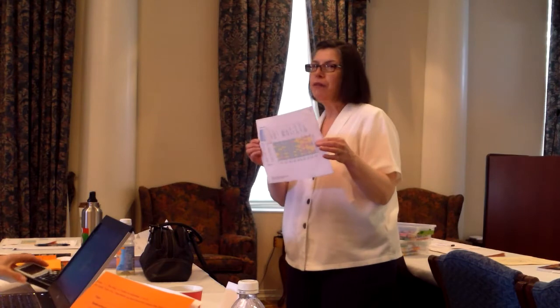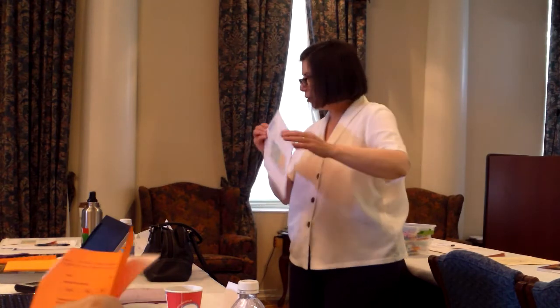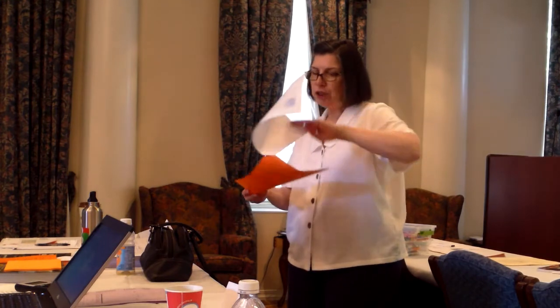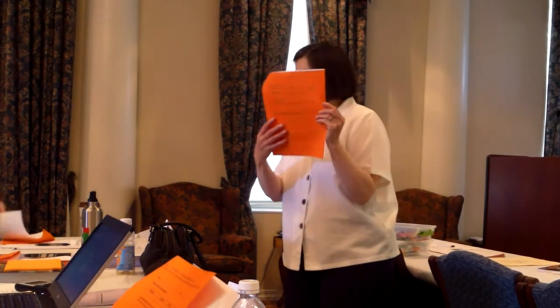Again, this is sort of a private chart. I mean, some of you might keep public charts up in your classrooms as well for students. And then the orange sheet is just another way of sort of thinking through. And this one was interesting because it also mixed formative and summative as well.